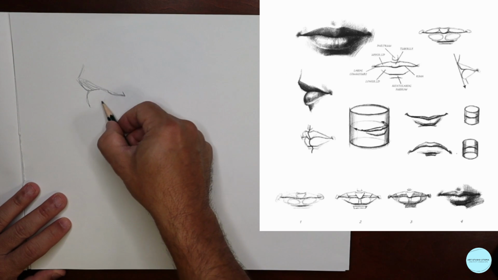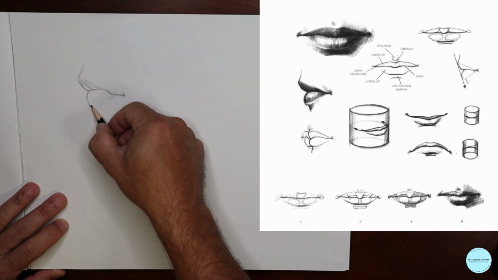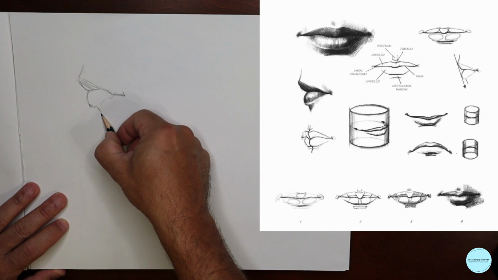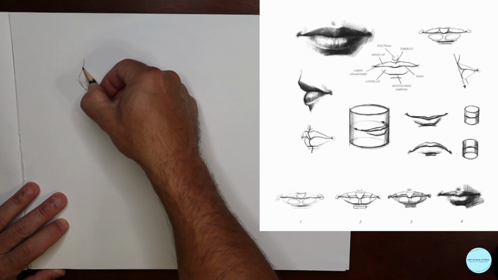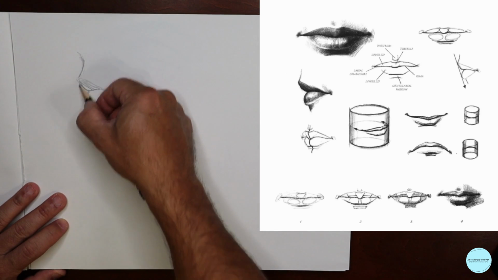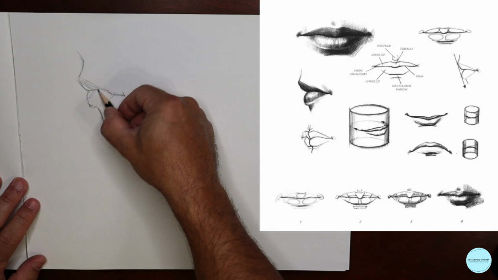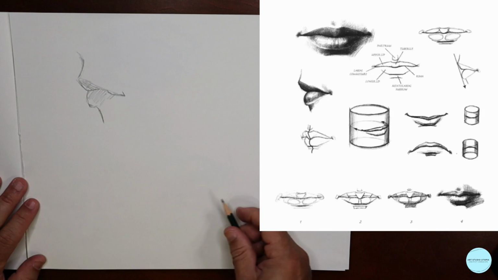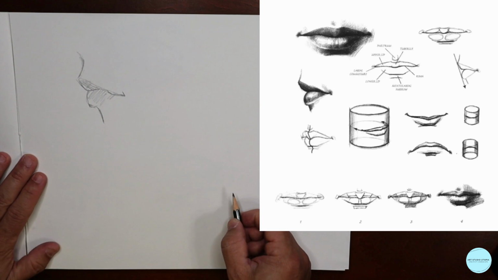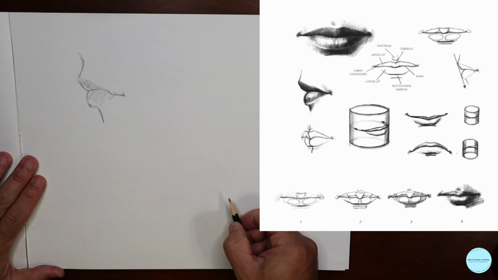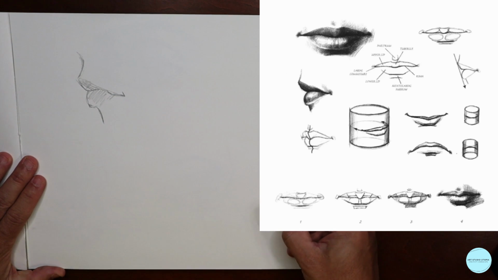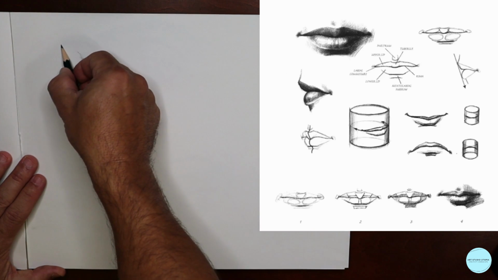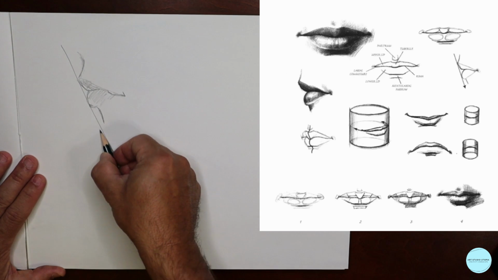Here we go. And we have the curvature that goes right into the chin right here, and right here we would go right to the nose. If you can read this as a mouth when you're in profile, the one thing I really want you to do, number 1, is identify this angle.